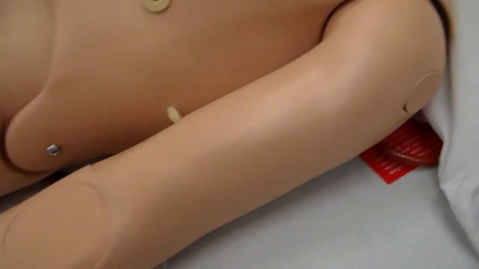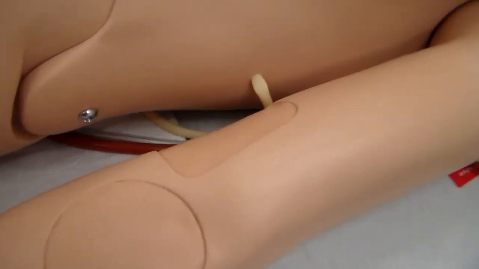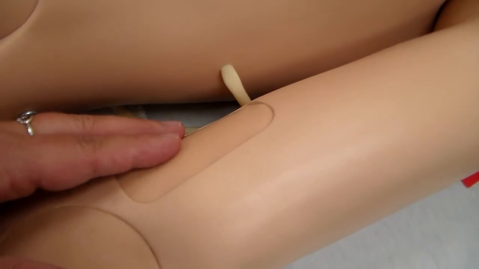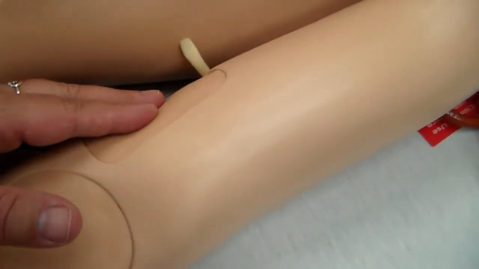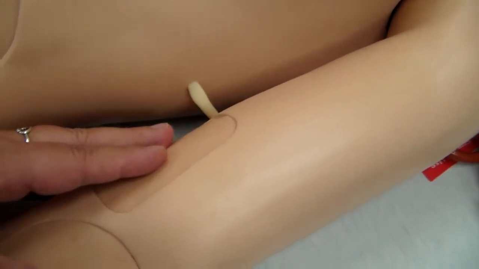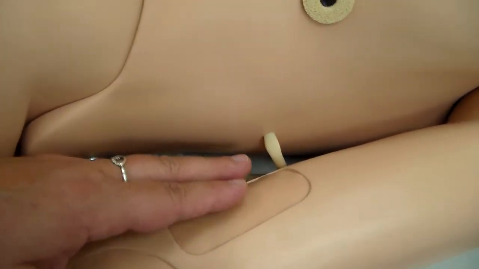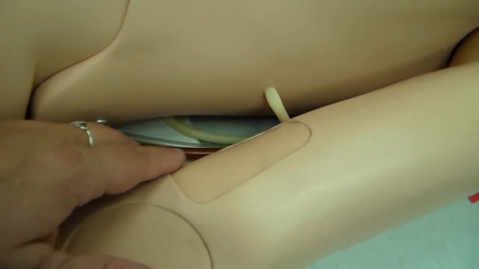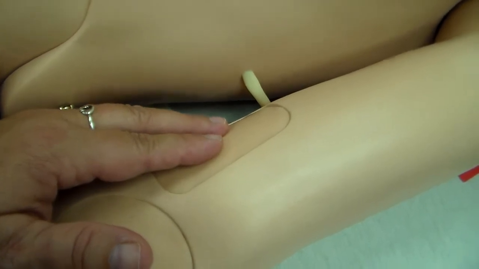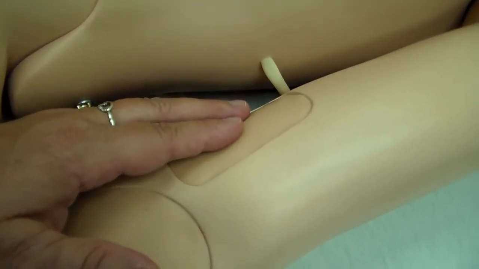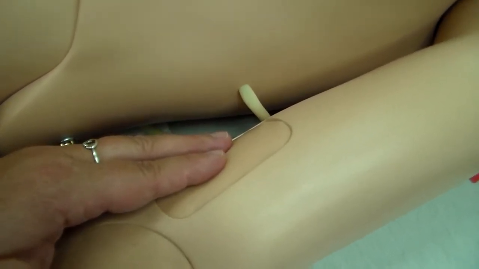The next one is the brachial artery. And the brachial you're going to find on the inner aspect of the upper arm, right in here, okay? The mannequins have this wonderful little area. See how this area right here is where you're going to find your pulses. And if you feel on there, you're going to feel like a little mechanical give, okay? And that's where you're going to actually feel the pulse, okay?